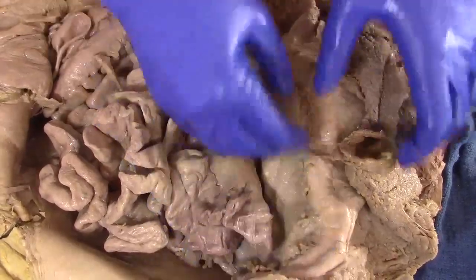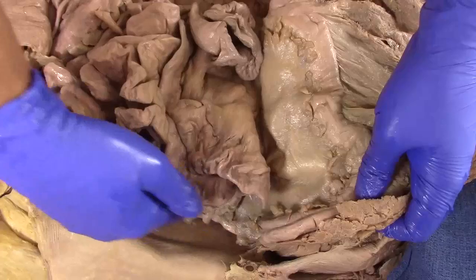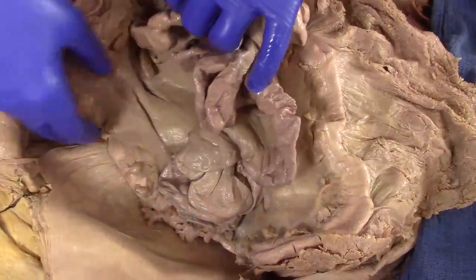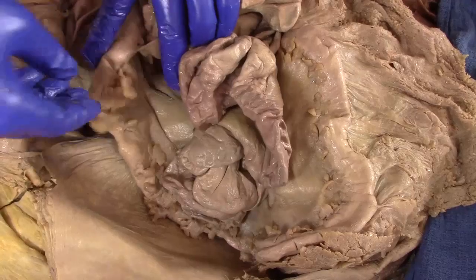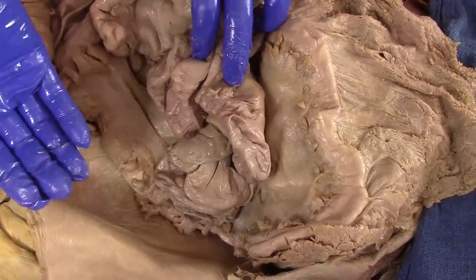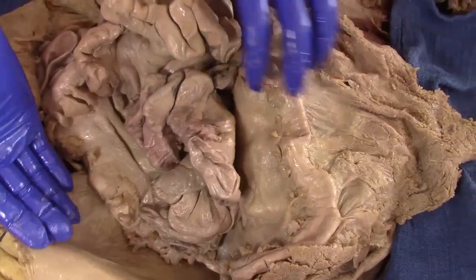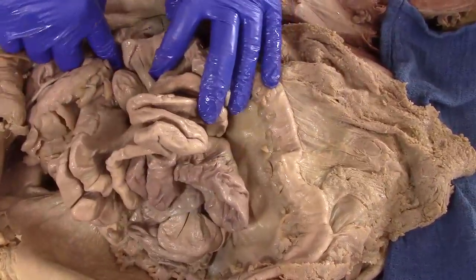The transverse colon is intraperitoneal, the descending colon is retroperitoneal, the sigmoid colon is again intraperitoneal, and the rectum and anal canal lie retroperitoneal. Retro means they lie behind the peritoneum, so they are only covered on the anterior part. And the appendix is also intraperitoneal.